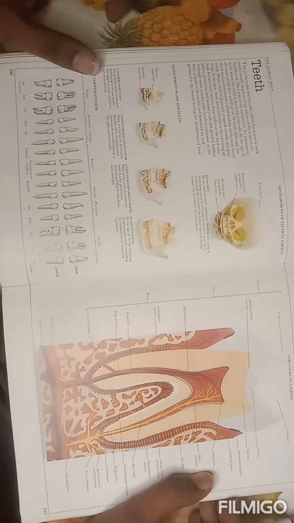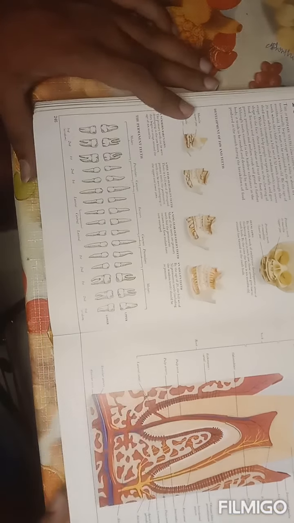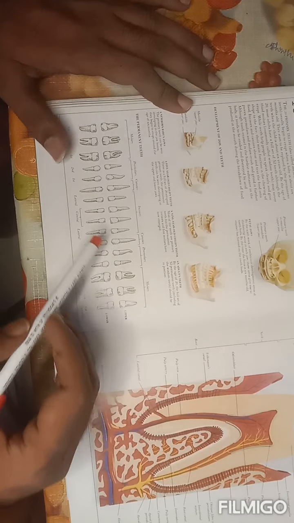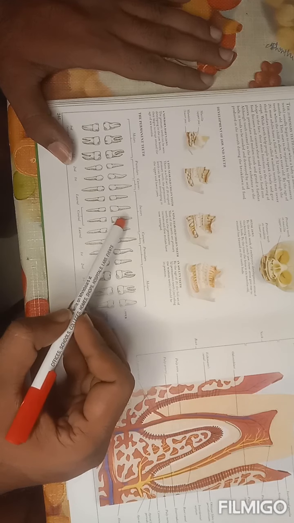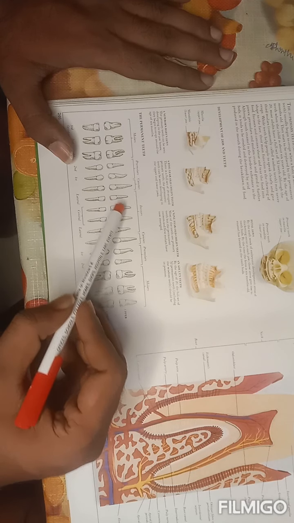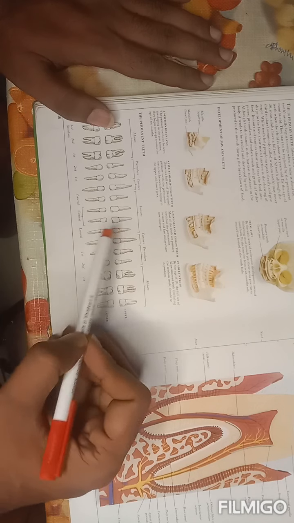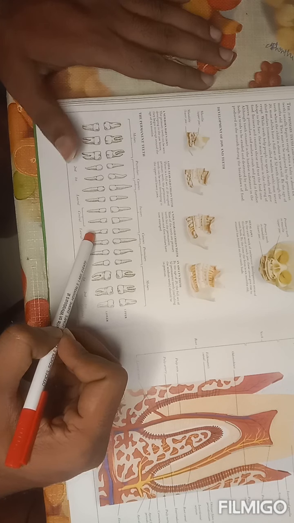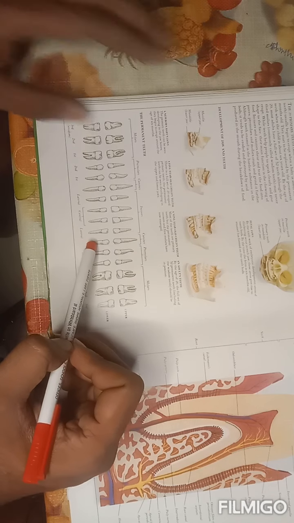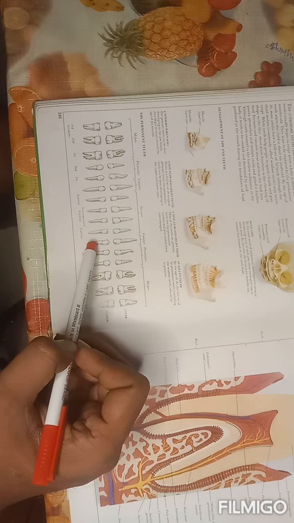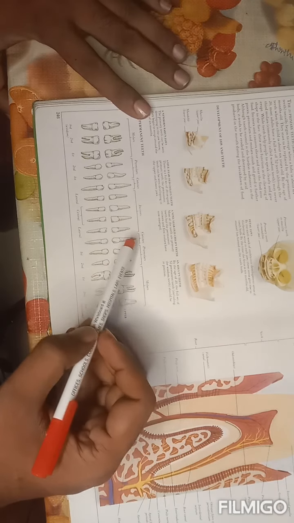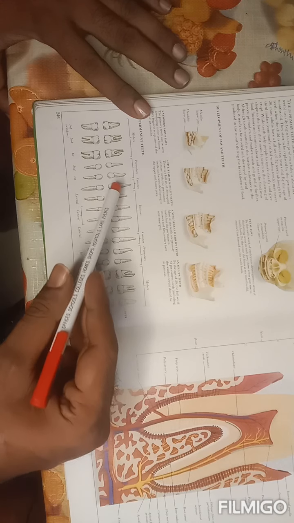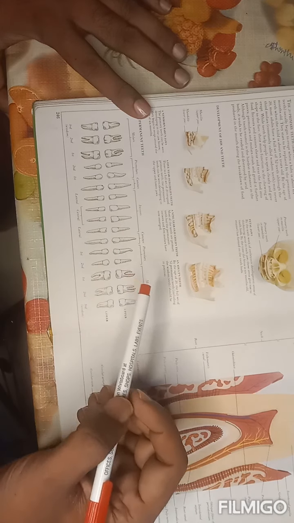And these are the teeth. You can see all the different types of teeth. The incisors: 1, 2, 3, 4, four in the upper jaw and four in the lower jaw, total 8. Then the canines, which are the characteristic feature of carnivores: 1, 2 and 1, 2, so total 4.